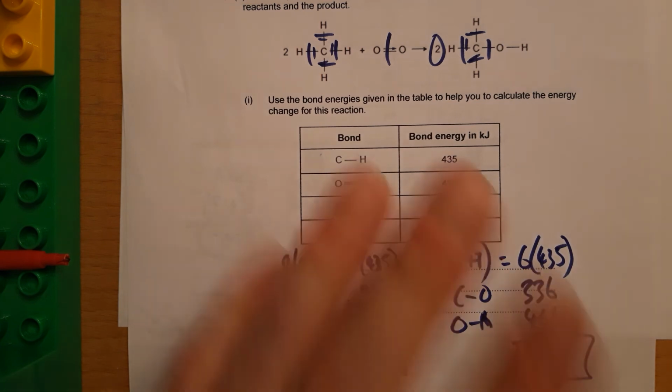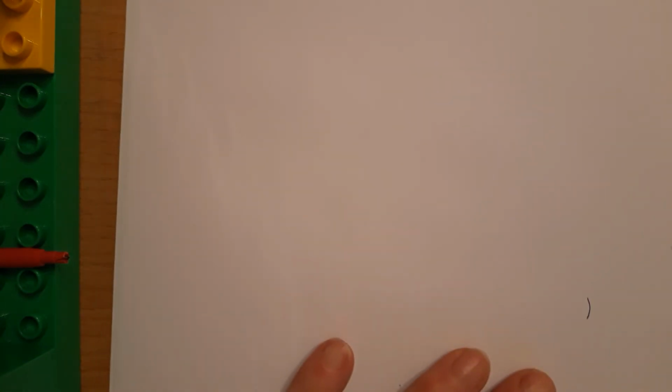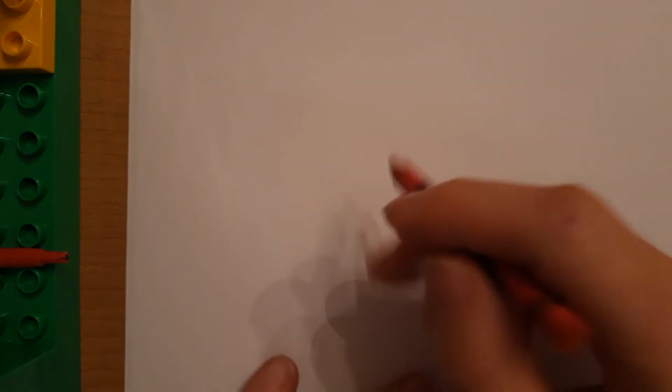Alright. I am tired. I am done. Right, next week I'll probably send out some more work, but not loads. Just more of these sort of calcs. I hope that's alright. Including these sort of challenge ones where they give you a missing bond enthalpy.